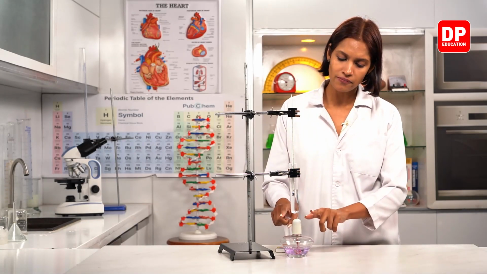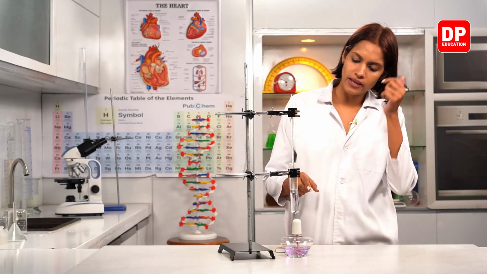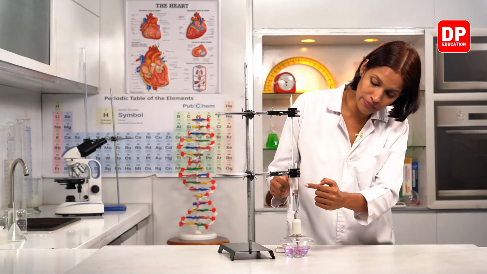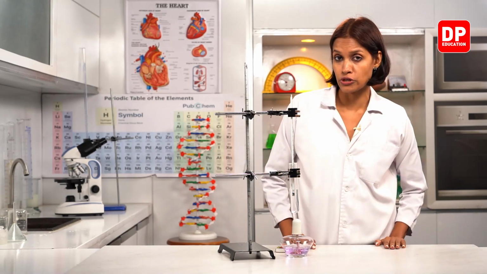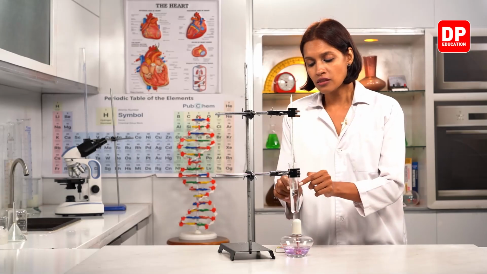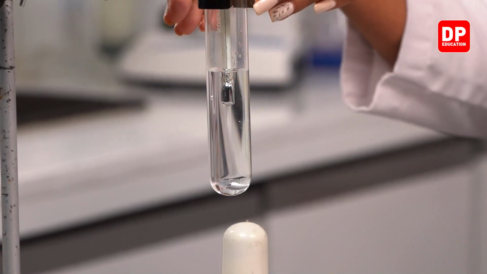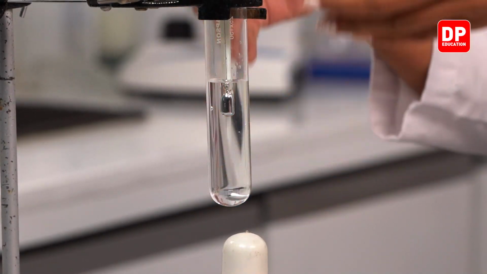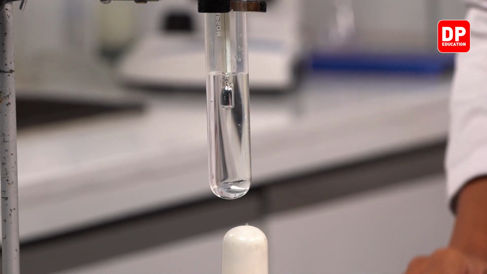And here we have a spirit lamp. You all can see the bulb is completely immersed in water. So this is the correct method of measuring the temperature. The thermometer's bulb should be completely immersed in the substance whose temperature we are going to check. Right?